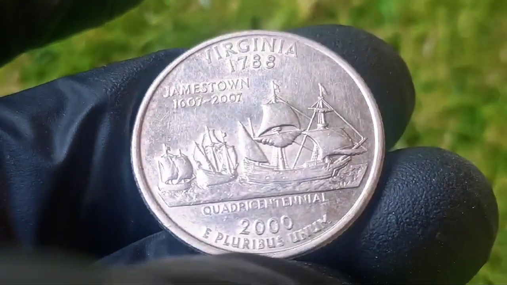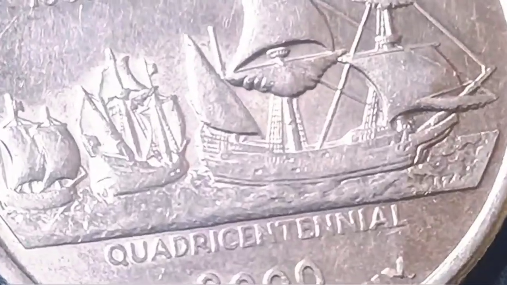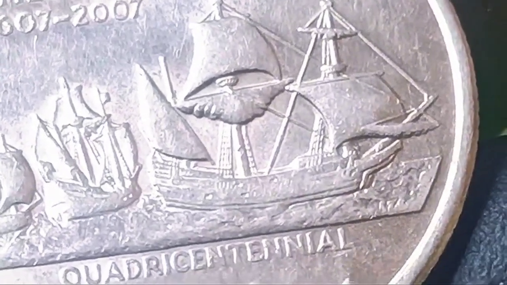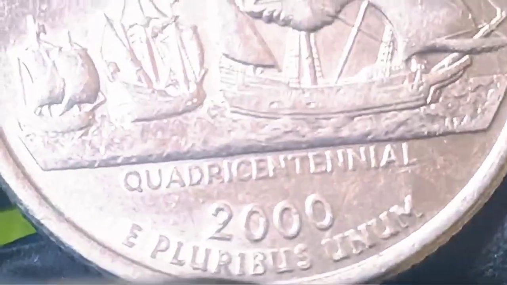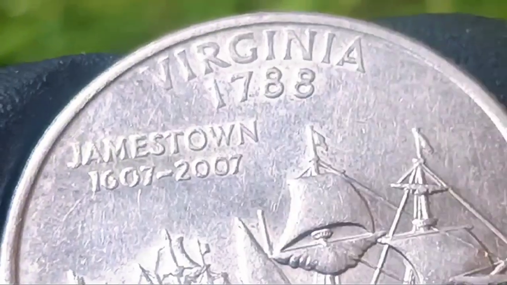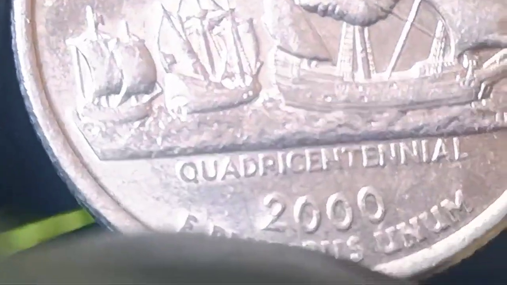attributed to Brutus during the assassination of Julius Caesar. The design also includes an image of the state seal, featuring a female figure representing virtue, who stands over a fallen tyrant. This imagery reflects Virginia's strong ties to the themes of liberty and governance. The D Mint mark indicates that this quarter was minted in Denver Mint.